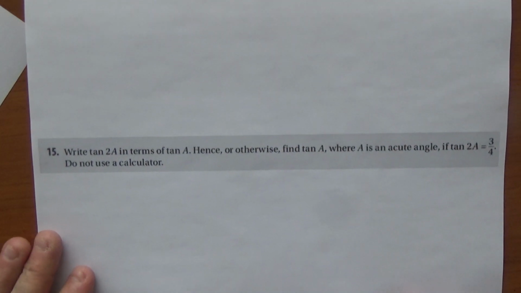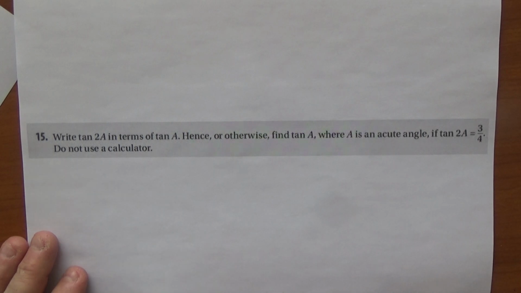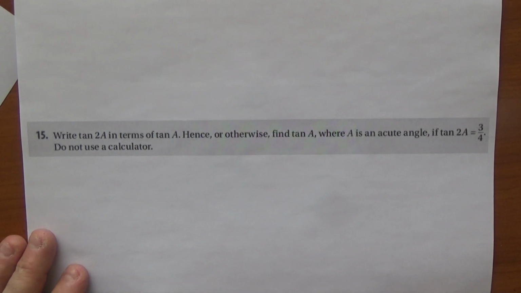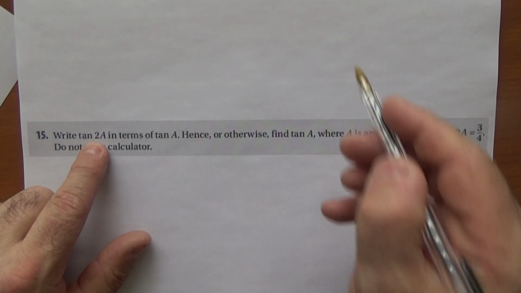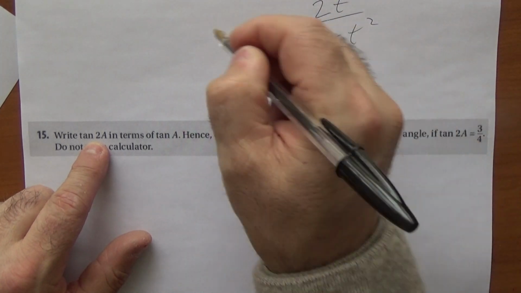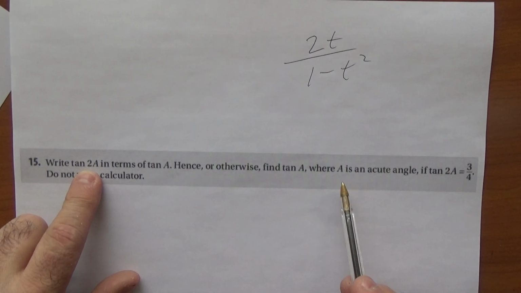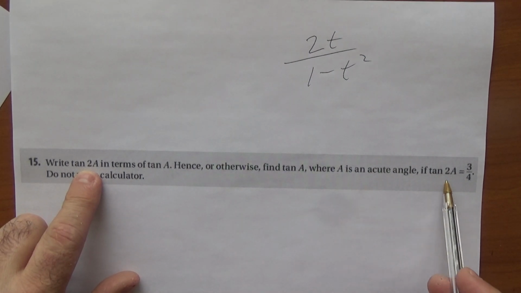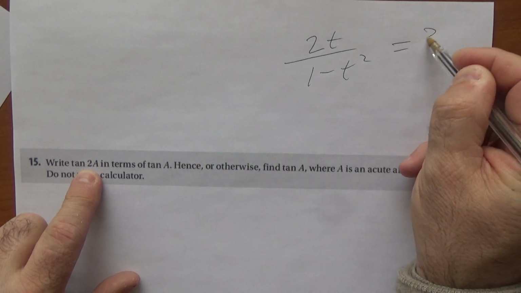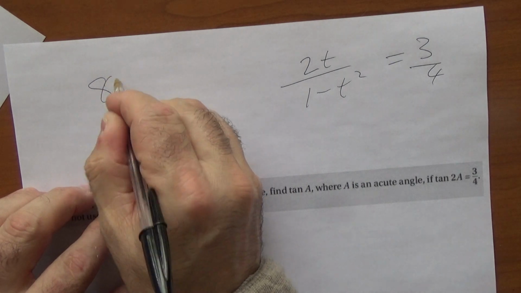Write the tan of 2a in terms of the tan of a, hence or otherwise. We know the tan of 2a is 2t over 1 minus t squared. Okay, so hence or otherwise find the tan of a. If tan of 2a is equal to 3/4, you call this 3/4 and you solve. So it's just algebra then.